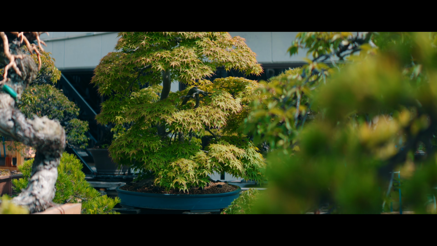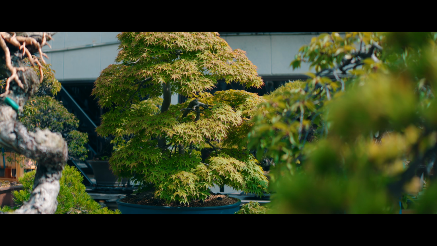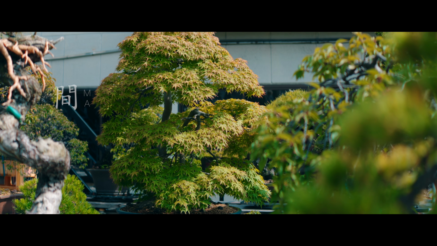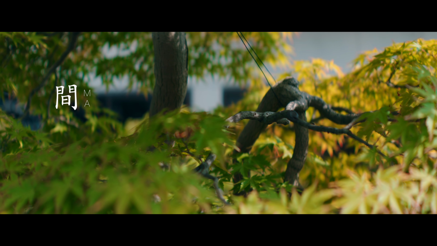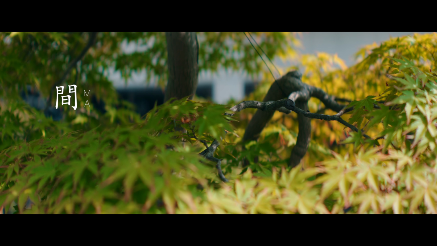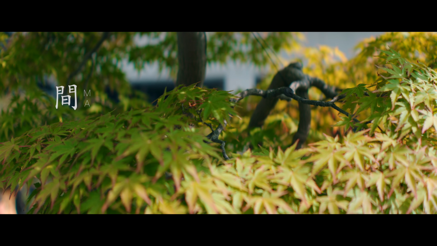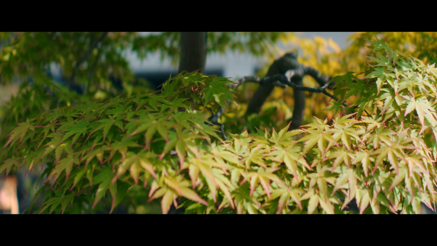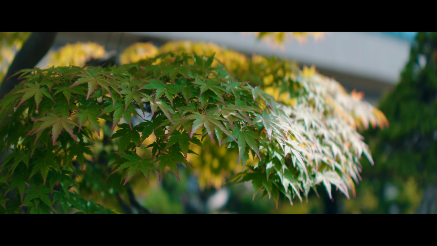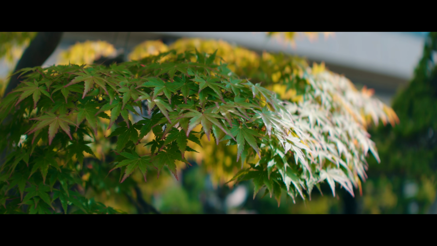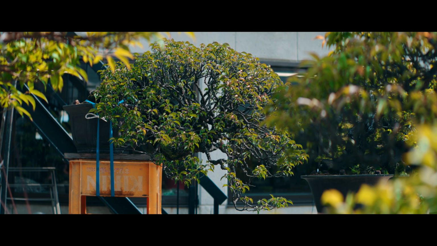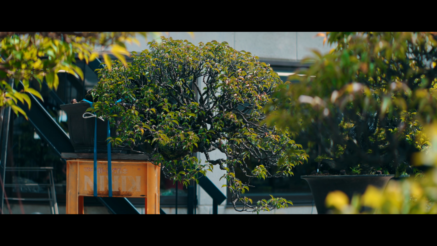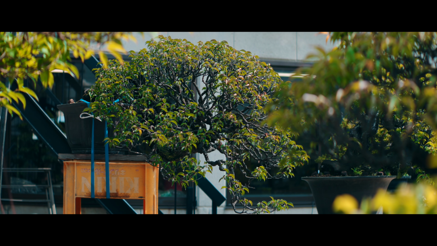Perhaps the most salient principle in Japanese aesthetics as it applies to bonsai art is the concept of ma. As discussed earlier, ma refers to the space or interval between objects. In bonsai, ma is the empty space that allows the tree to breathe and be appreciated in its entirety. It is what creates movement, directionality, dynamic tension, and harmonious balance within a tree.